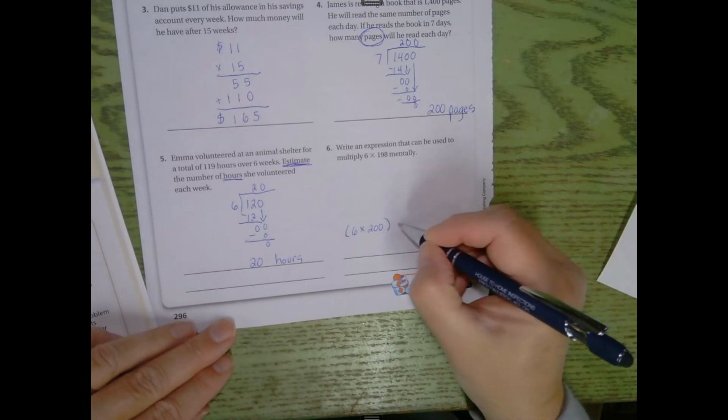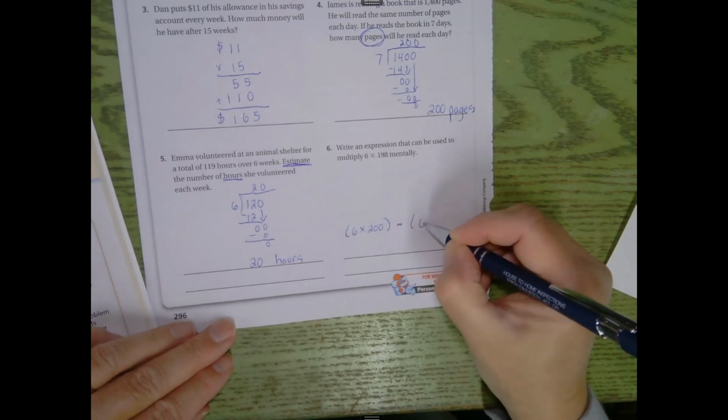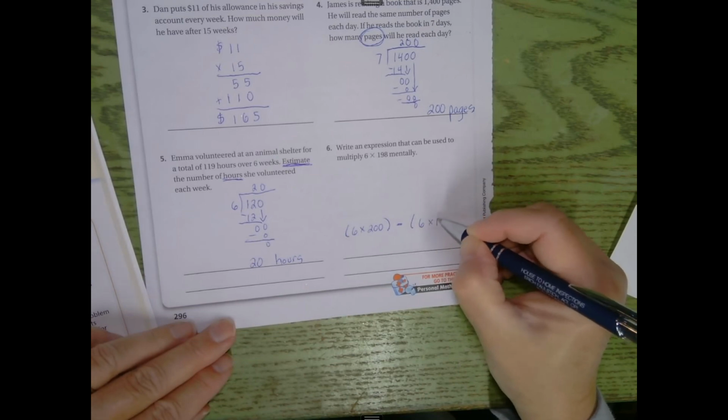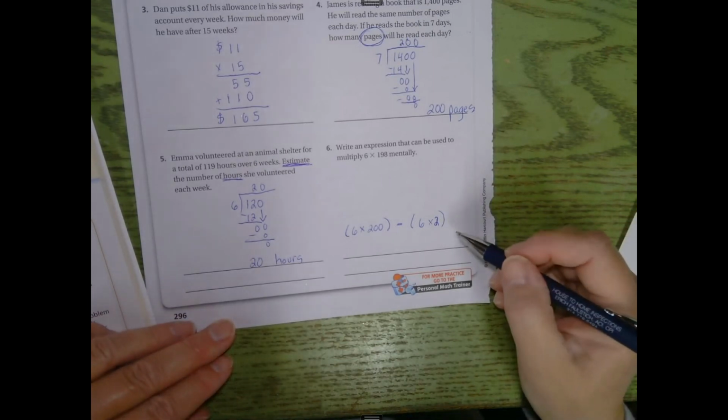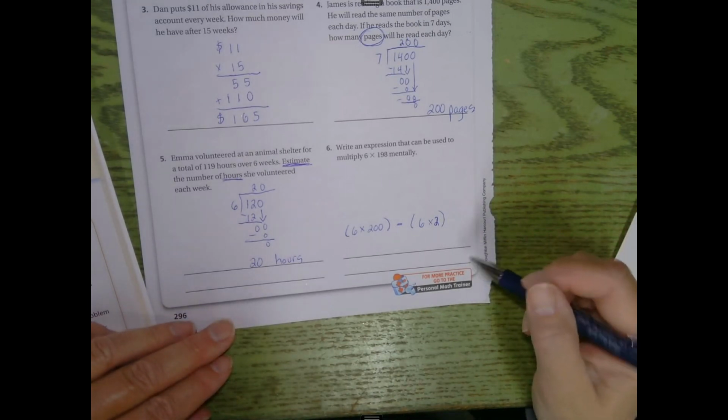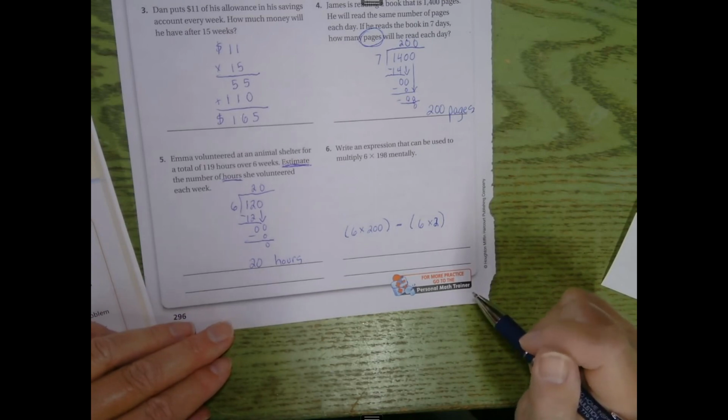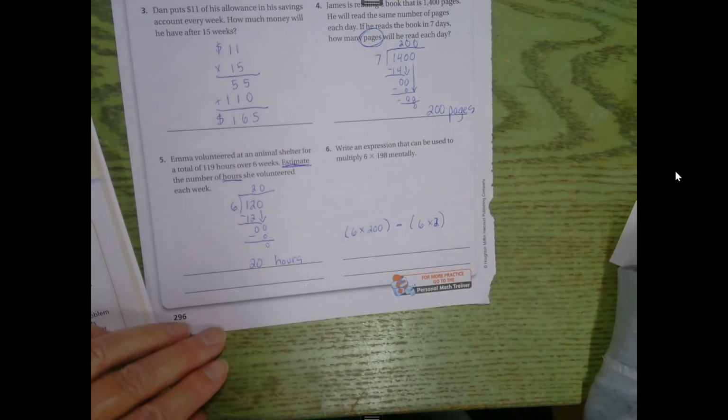So if you subtracted 6 times 2, sorry about that, 6 times 2 is 12, we would get an answer. That's a really hard problem. So if you got that, good job. All right, that's all for today.